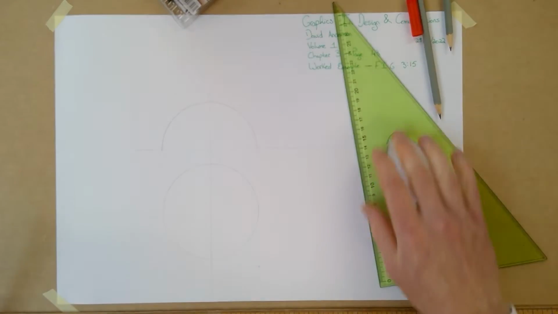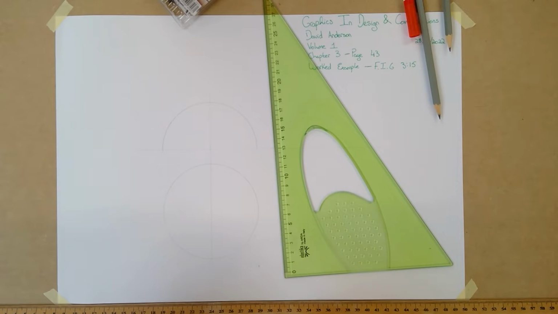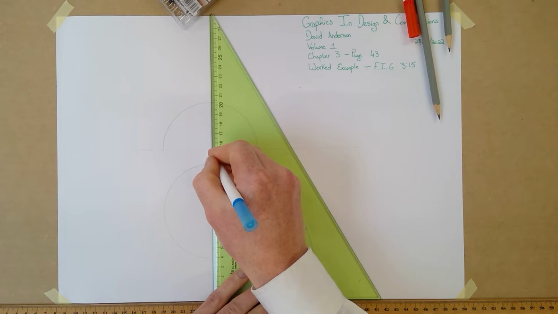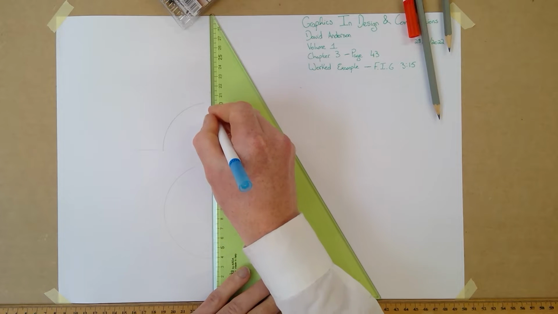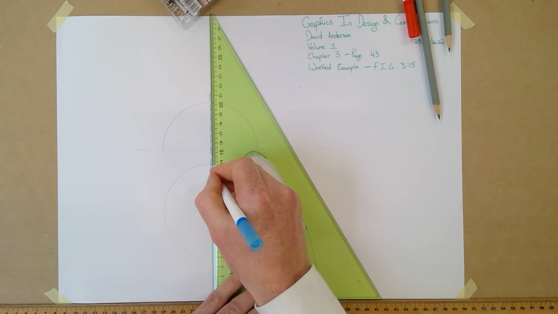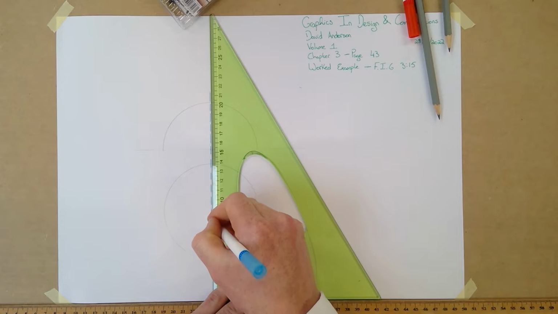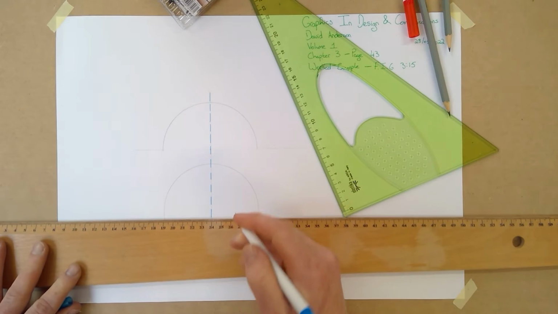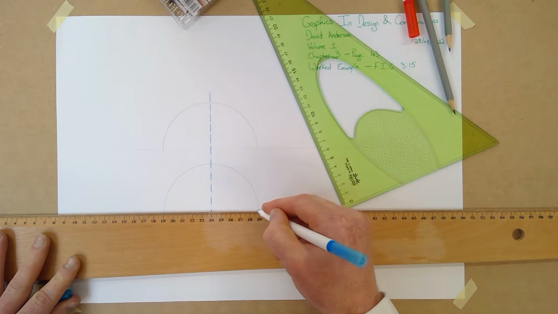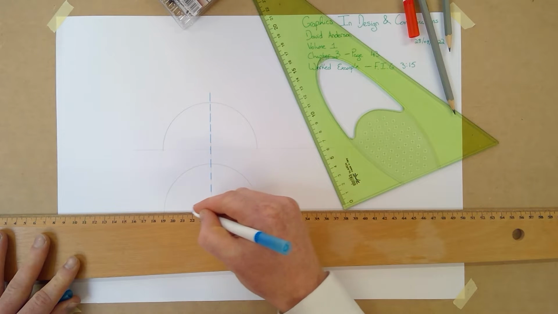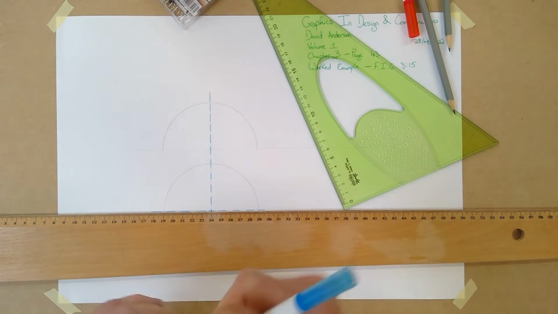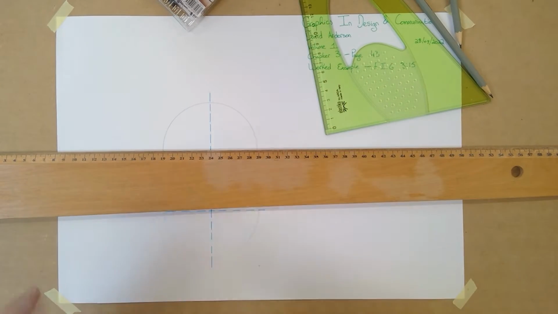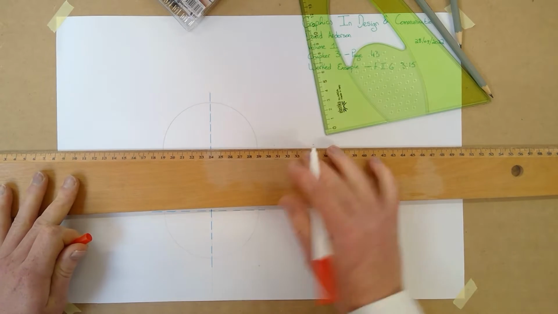I'm just going to do it in my colours like I always do, so we can see clearly what's going on. So that's my hemisphere in plan and elevation. I'm doing my XY line there now.